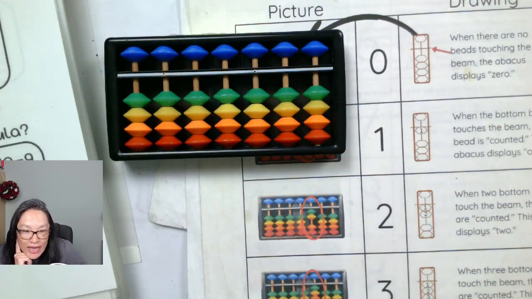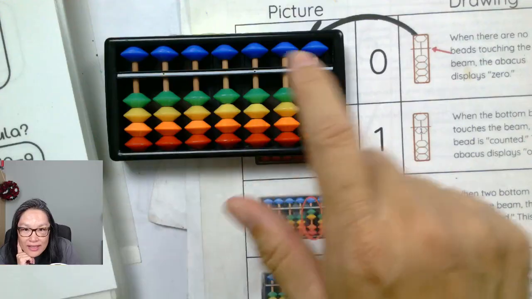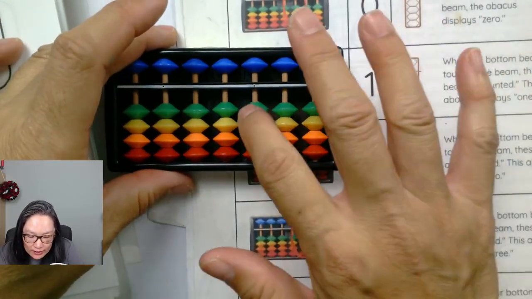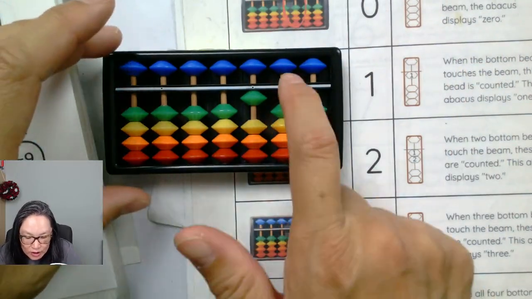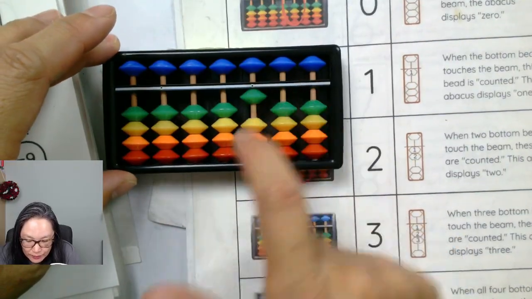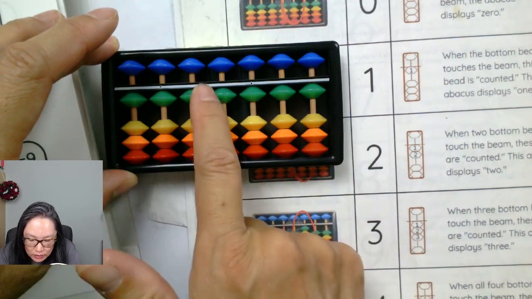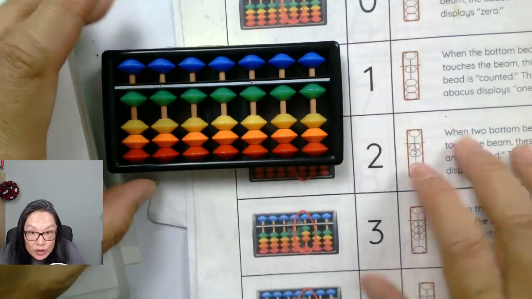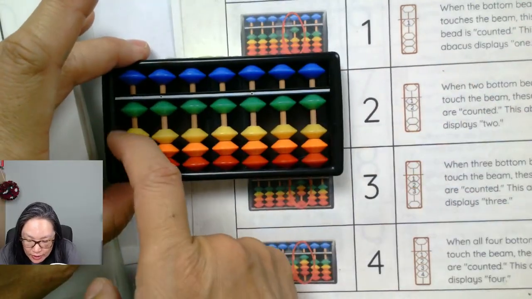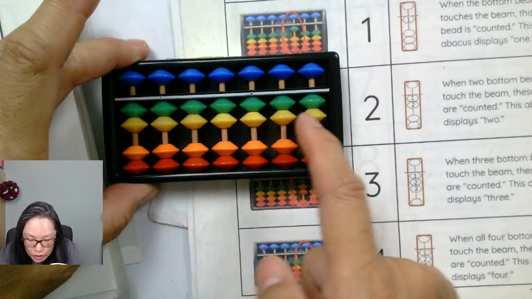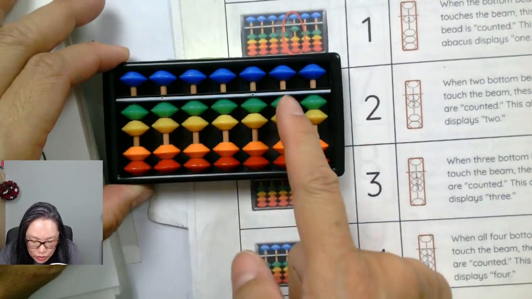All right, so that is 1. Oh, no, sorry, that's 0. So then we do 1. When we look, there's 1 bead touching the beam. When we do this, these are all 1s. Then we want to do 2. If I want to do 2, I do this. These are all 2s.